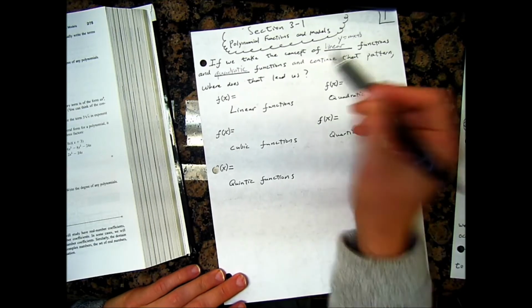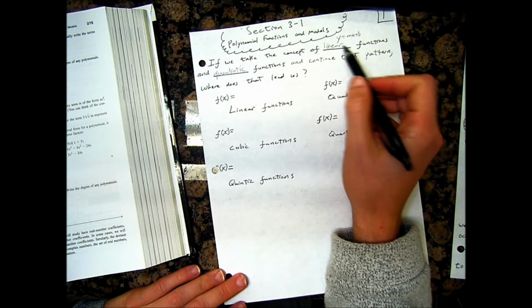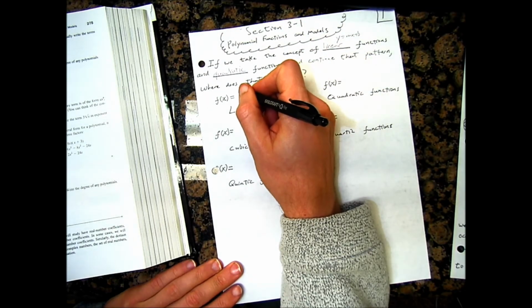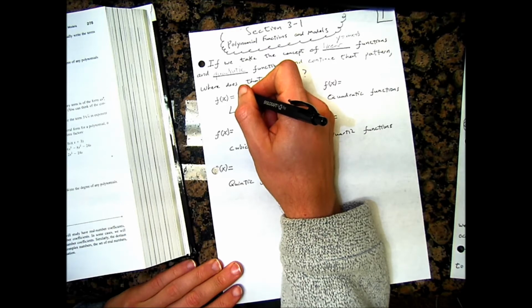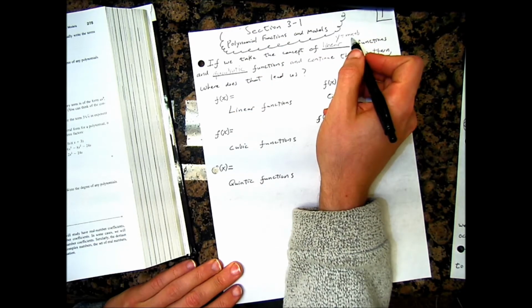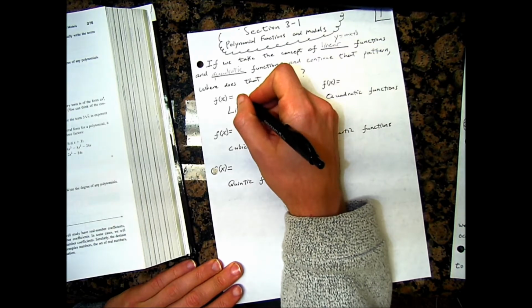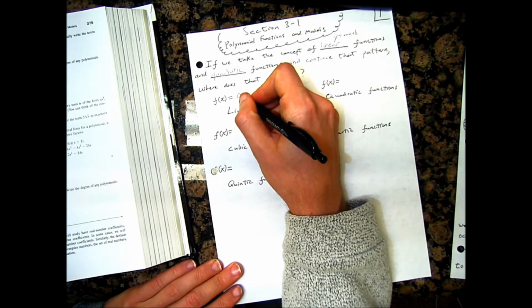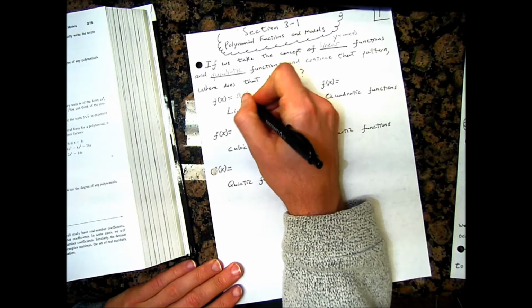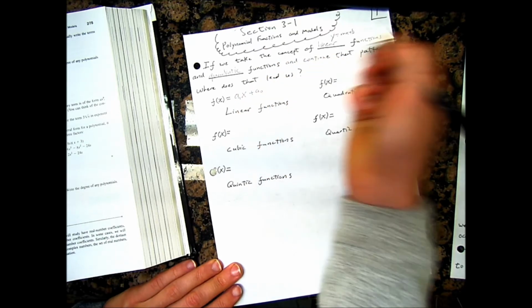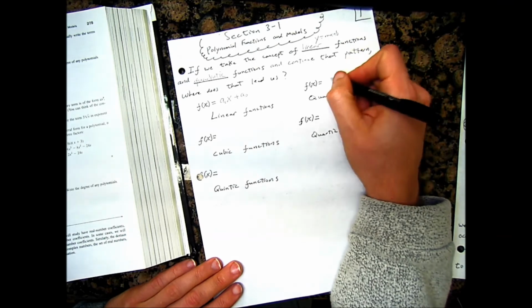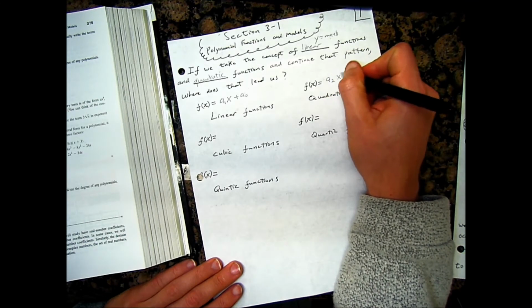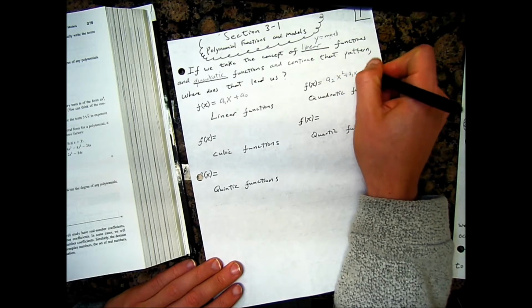So if we continue that pattern of y equals mx plus b, let me write that here. Linear functions take the form f(x) equals, instead of mx plus b, I'll write it as a1x plus a0. And then a quadratic function would be a2x squared plus a1x plus a0.